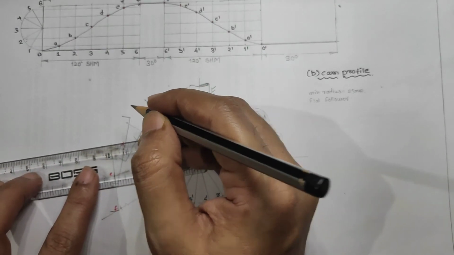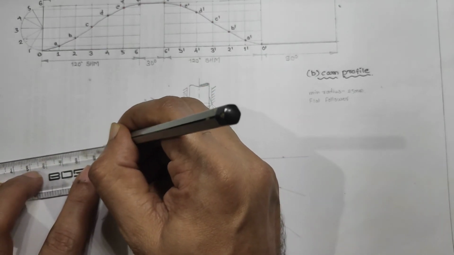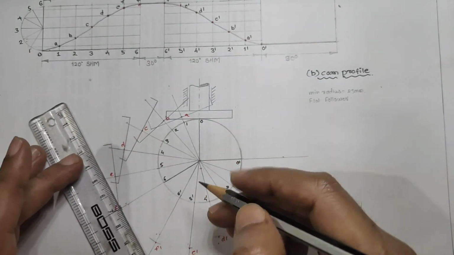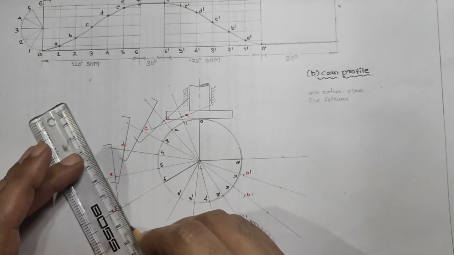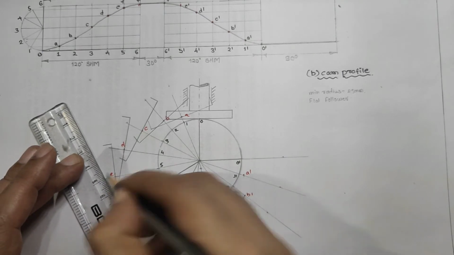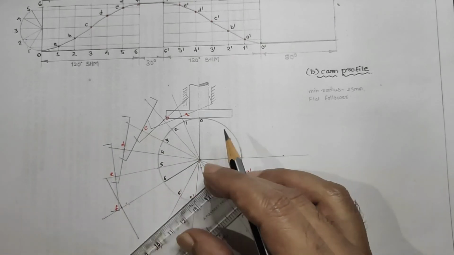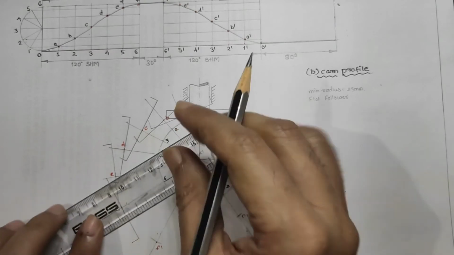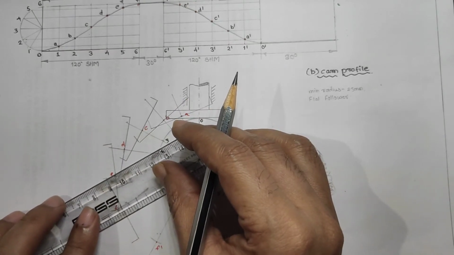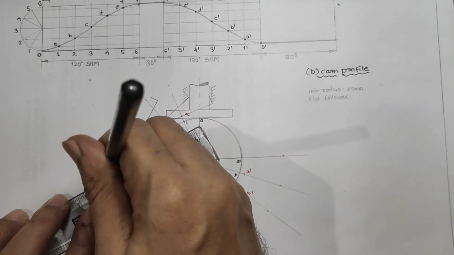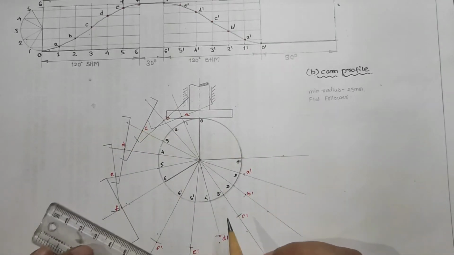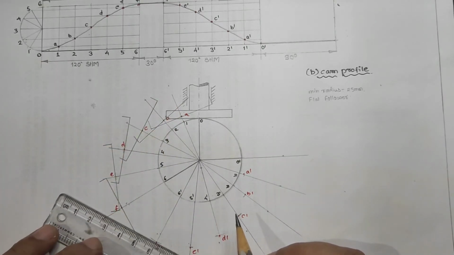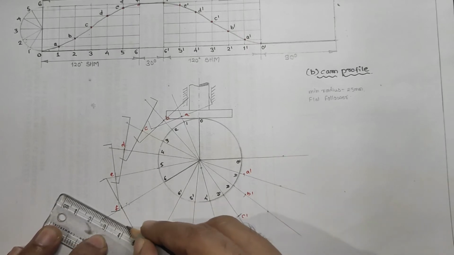And moreover, it goes with the diagram. If your diagram is too big, you require a bigger flat faced follower. So these lines are showing the virtual box type or rectangular type of follower which is going to be created. So we created till F. Now we have to do it for the next, that is the return part also.